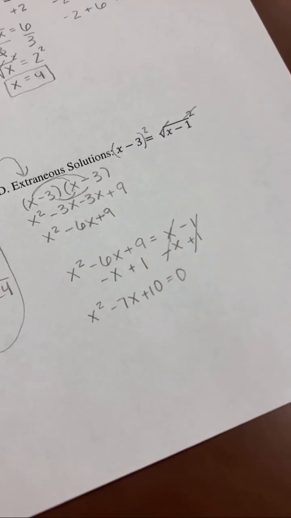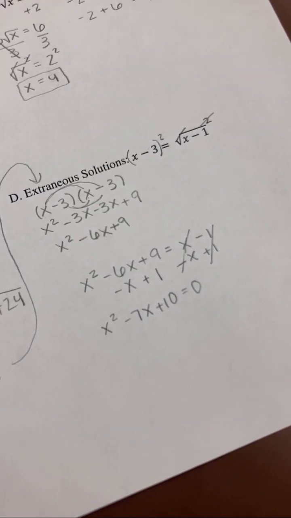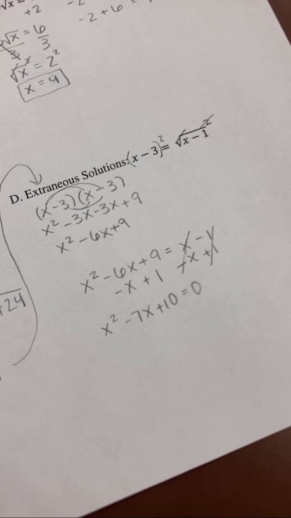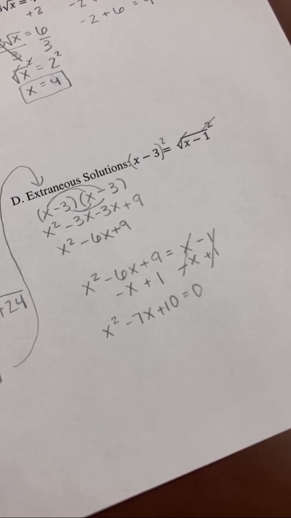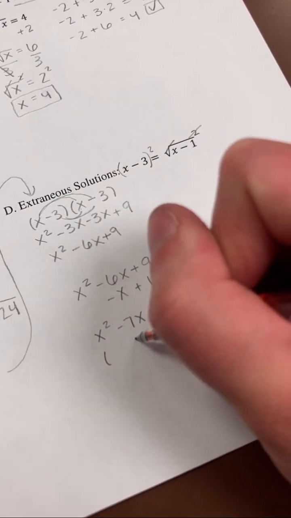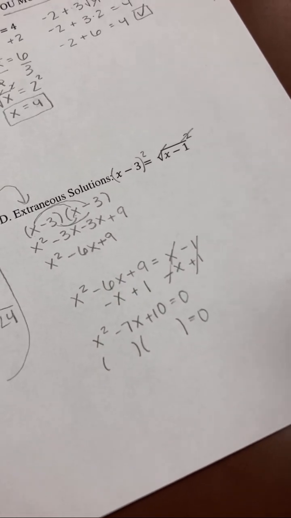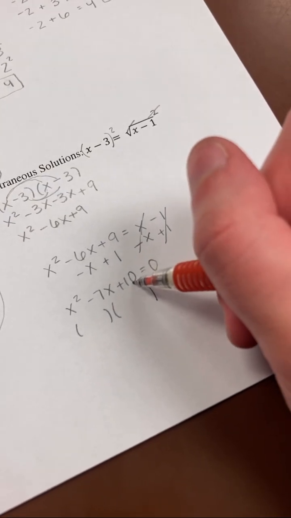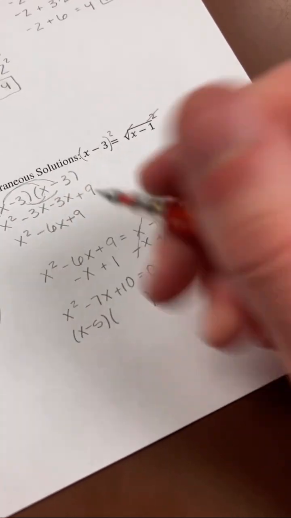Factors of 10 that add to negative 7. I'm going to let you think about that. Say it before I say it. That was a pause for dramatic effect. All right. What solutions did we come up with? Well, we should have negative 5 and negative 2 because I got a positive product and a negative sum. So we got x minus 5.